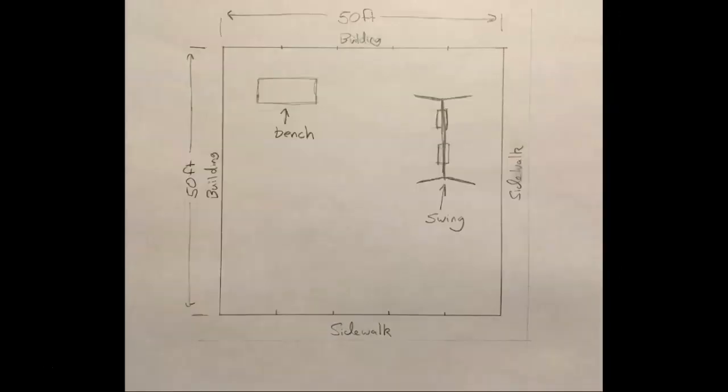Here's some examples of a few things you might put in there, and notice I've just freehanded it. These are just designs. So you draw a swing set, a bench, something like that. But I want you to pay attention to the fact that we're drawing it as if we're looking at it from up top, like a bird's eye view. If you were flying over it in a plane, this is what you would be seeing.